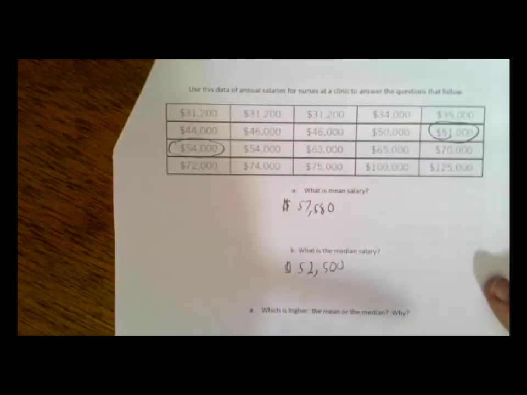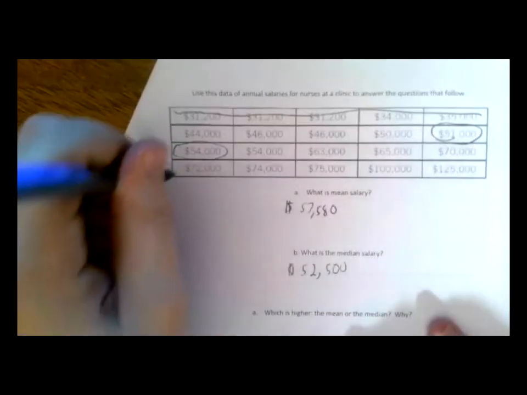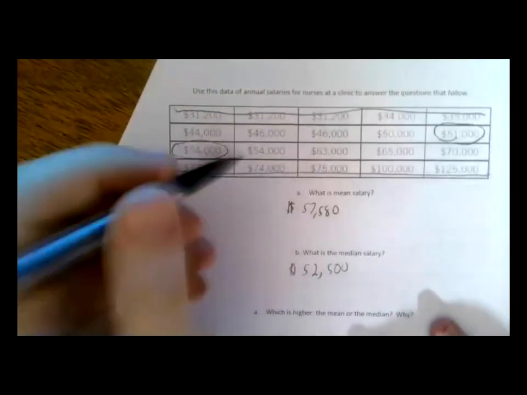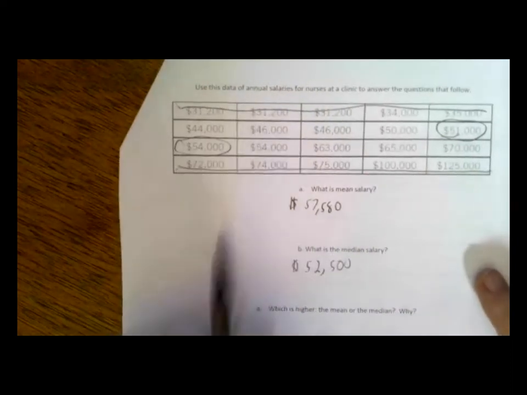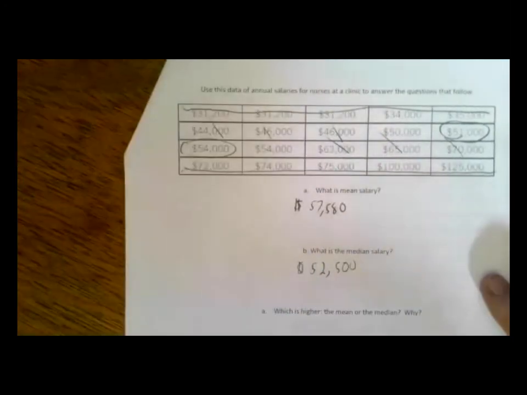So we could cross off the 5 lowest and the 5 highest at the same time, right? So if I crossed off the 5 lowest, and then I can cross off the 5 highest, right? And then maybe I don't know exactly where the center is. So maybe I'll only do 3 this time. So I'll cross off the 3 highest, and then the 3 lowest that are left.